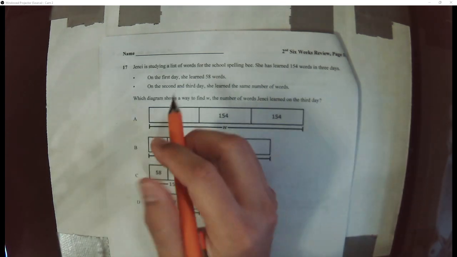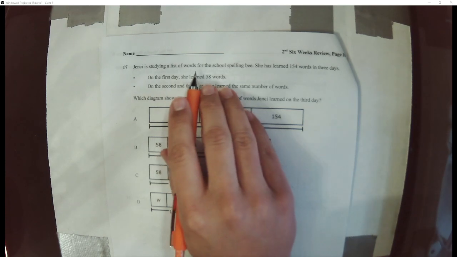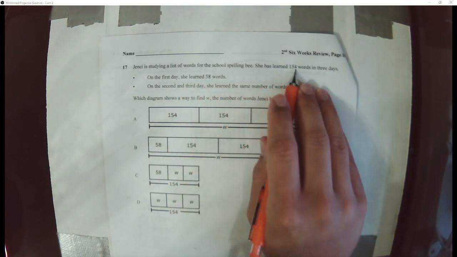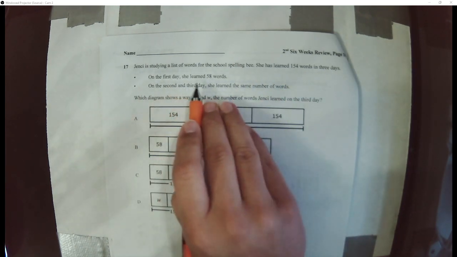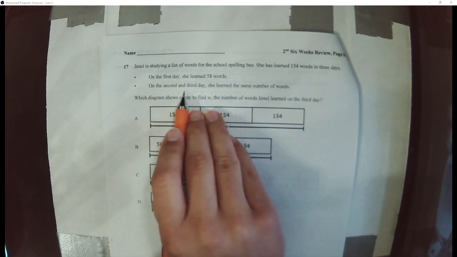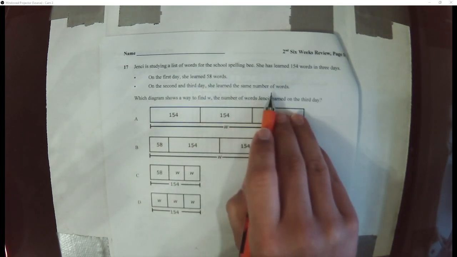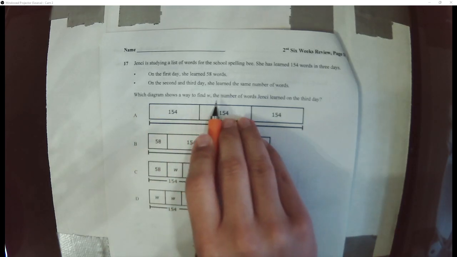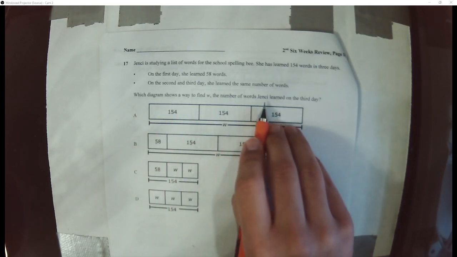Number 17. Jency is studying a list of words for the school spelling bee. She has learned 154 words in 3 days. On the first day, she learned 58 words. On the second and third day, she learned the same number of words. Which diagram shows a way to find W, the number of words Jency learned on her 3rd day?